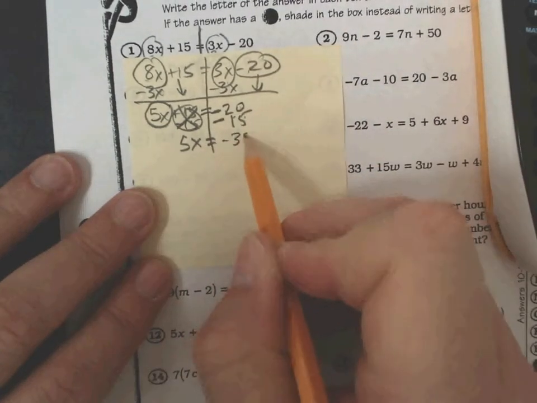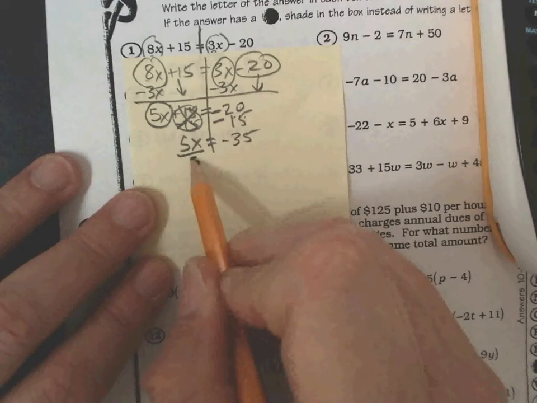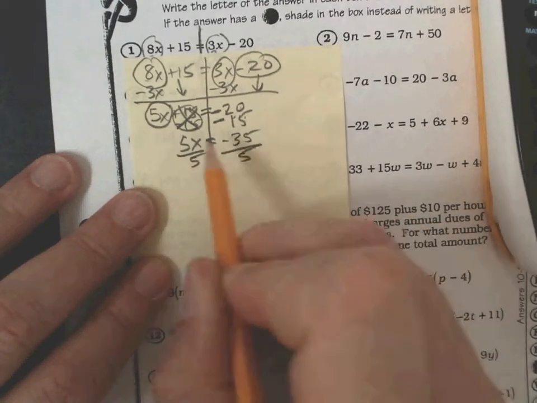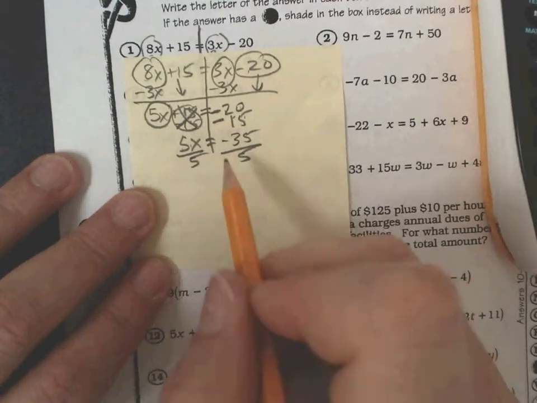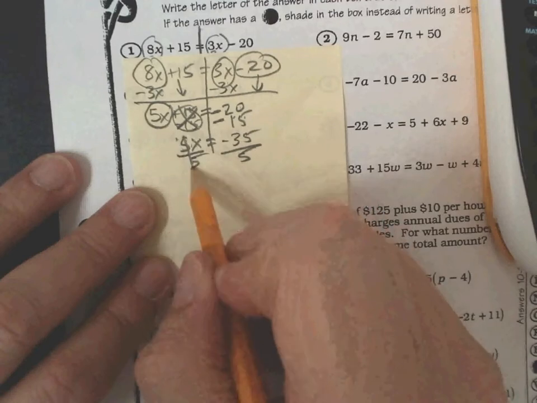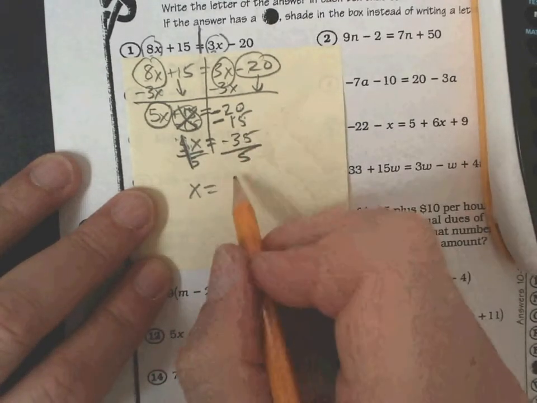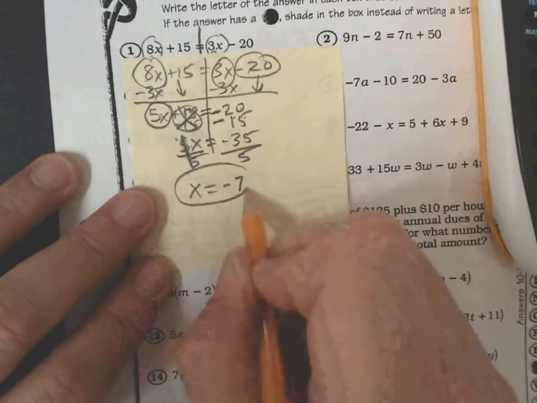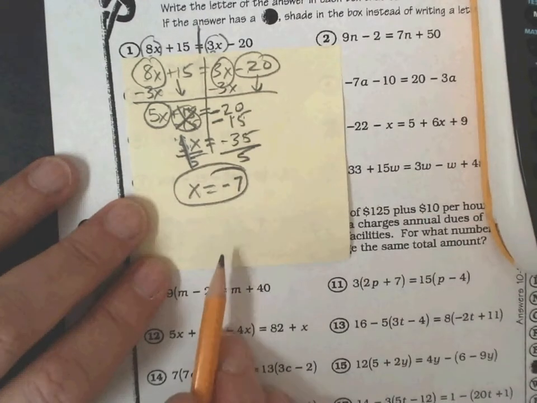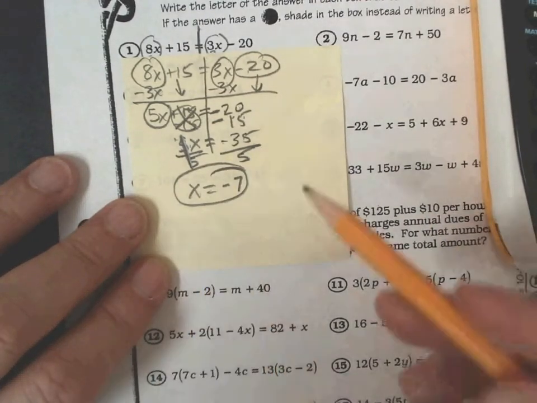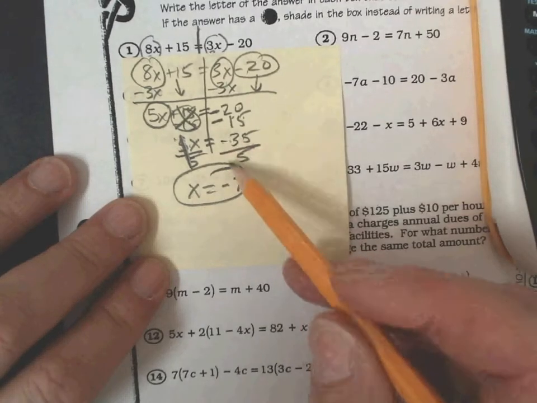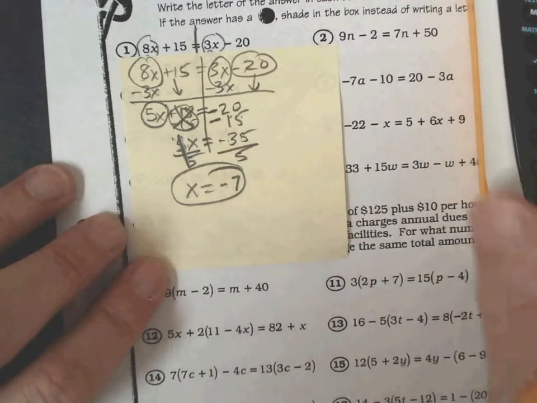So I have a negative 35, and I'm going to divide by 5. I have 5x equaling negative 35. So 5 over 5 is 1, so I have 1x now. Negative 35 divided by 5 is a negative 7. So that would be my answer for this problem. X equals a negative 7. This was negative, this was positive. If there's one negative, it remains negative.